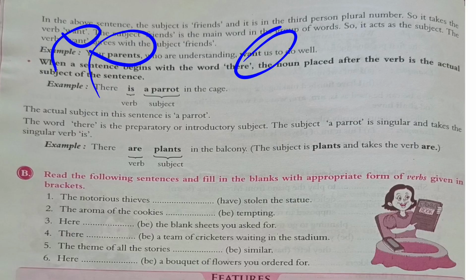the sentence. There is a parrot in the cage. So here, parrot is the subject and is what? Verb. There are parrots. There is parrot. So it depends on the use of subject. The word there is the preparatory or introductory subject. The subject, a parrot, is singular and it takes the singular verb is.